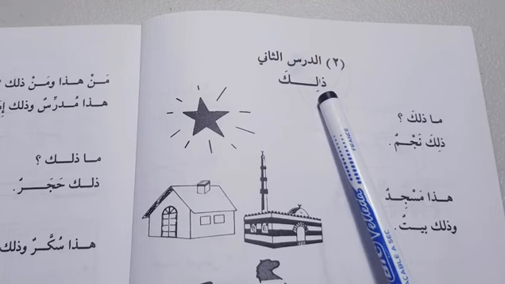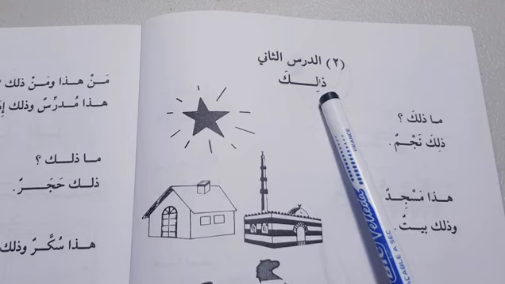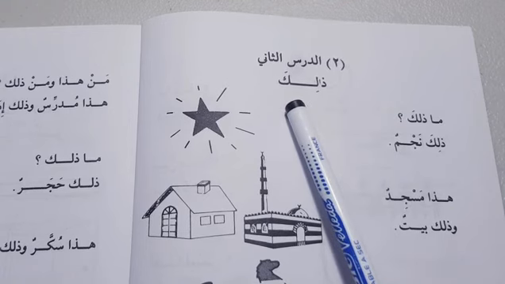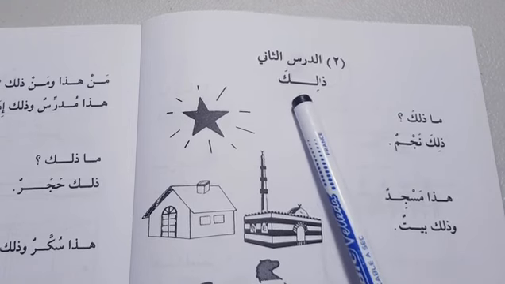ذلك. ذلك means that. This is an ismul ishara.